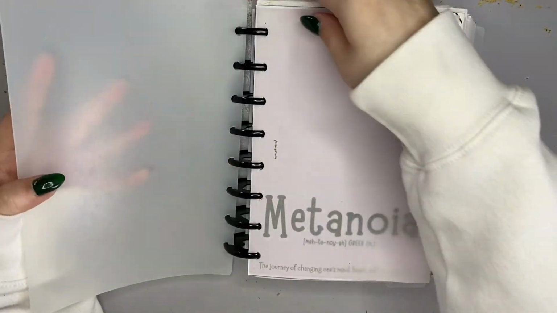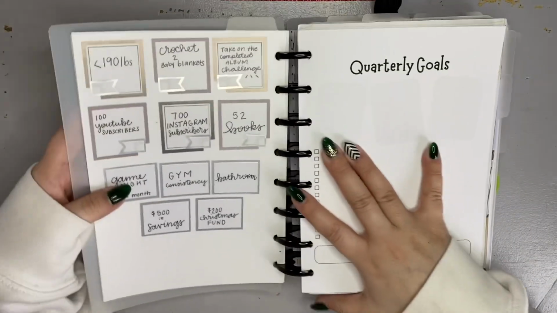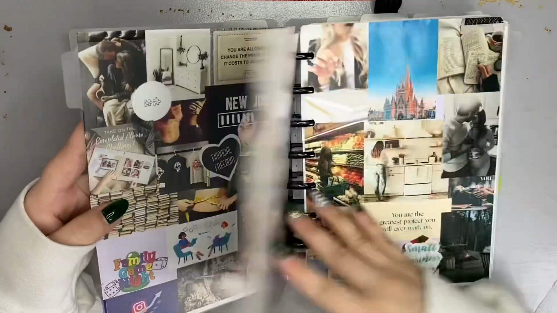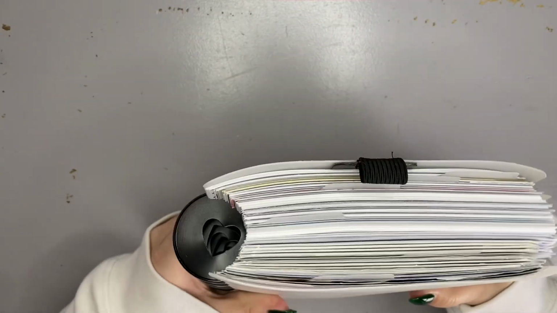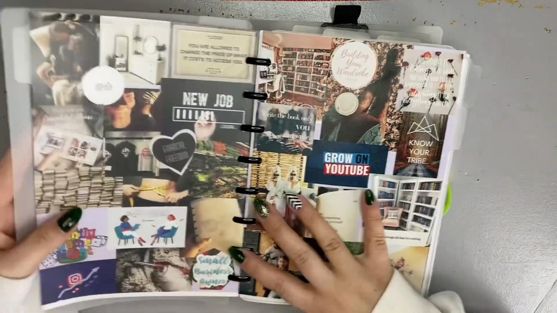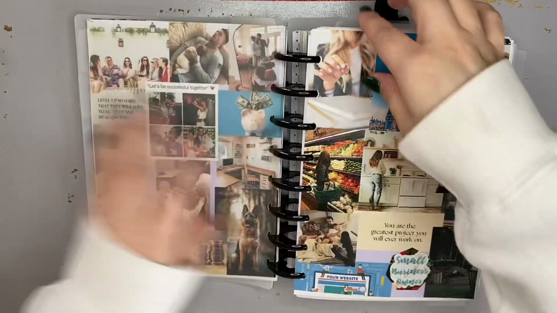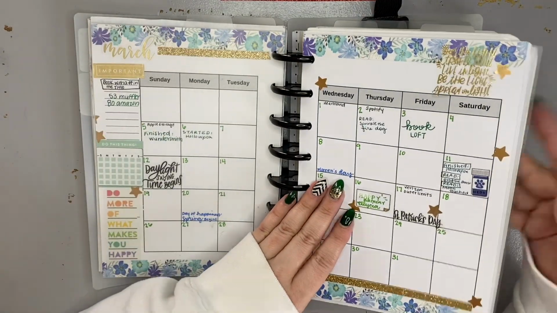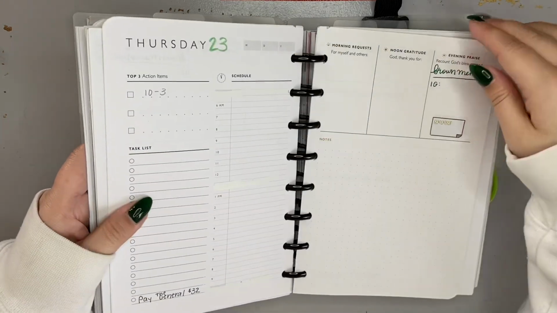Okay. So we have our new goals page, which I will do a video setting up with you guys. She is super chunky right now. I don't know if you guys can see that, but she is super chunky right now, and so flipping her is proving to be difficult. The next one we have is our monthly, which I did insert back here.